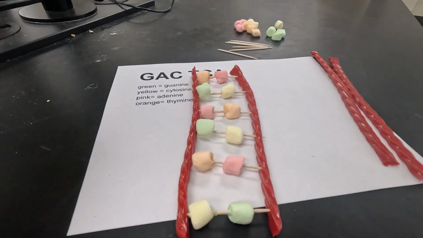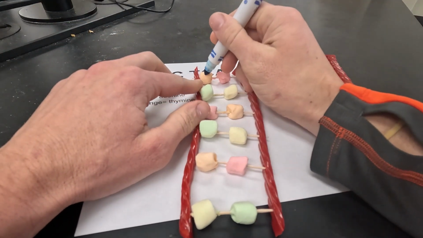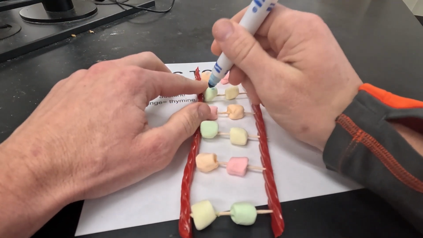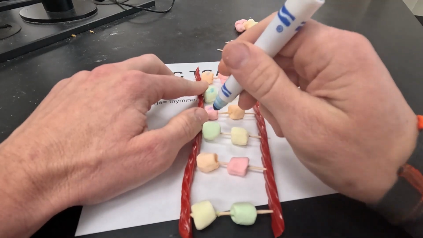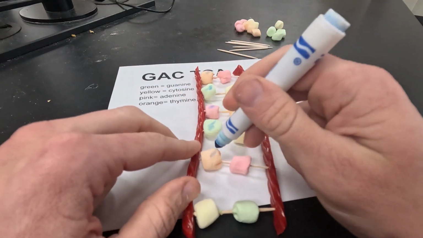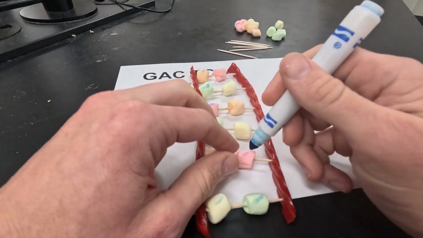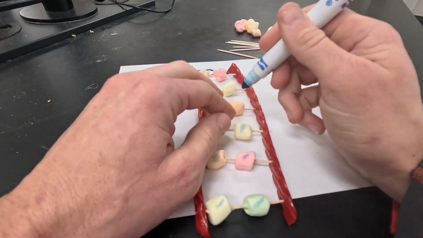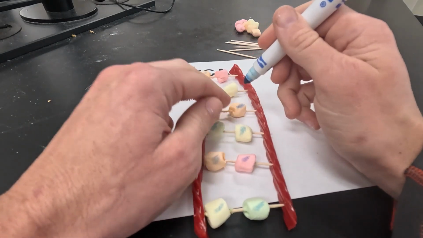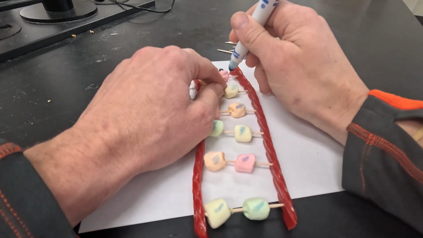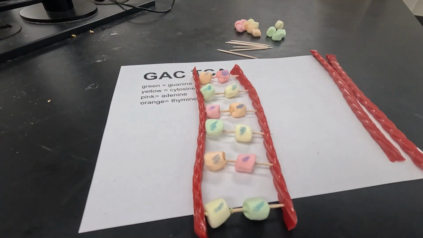So to show the replication model, first we're just going to mark each one of these marshmallows so we know which ones are part of our original one and which ones are new nucleotides we're adding into our model. So I'm just using a blue marker because none of my marshmallows are blue. I'm using that to indicate and mark which ones are part of my old strand. So I have each of my marshmallows marked, and now we're going to go through the DNA replication process.